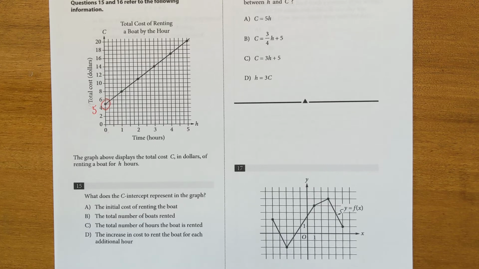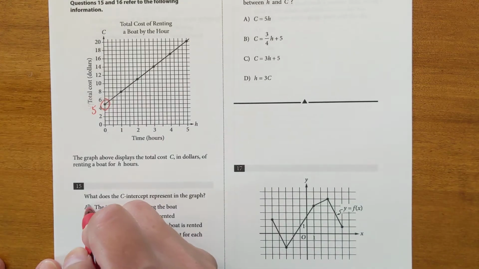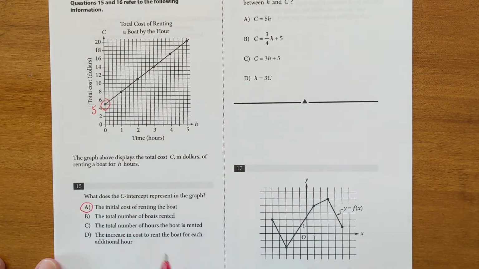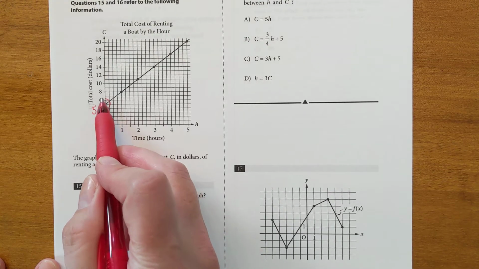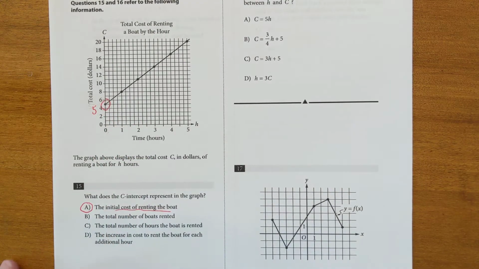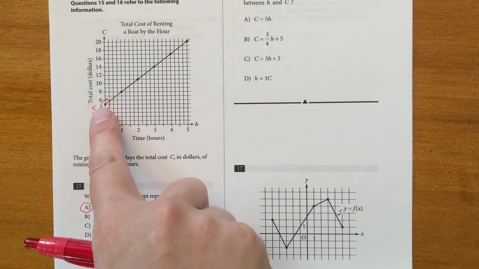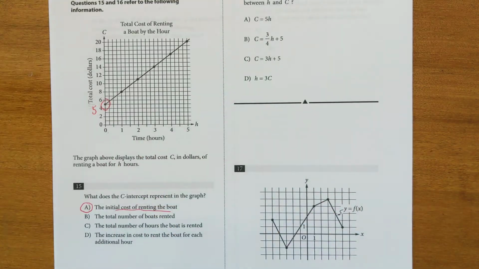Again, I give you a little time so that you can try the question. Click pause if you didn't get the answer yet, and then I give you the answer. On number 15, you should have got A. It's the initial cost of renting the boat, which would be $5. It's between the number 4 and the number 6, which is the number 5. So even before you leave the dock, they're going to charge you $5 to rent the boat, and then they're going to charge you more per hour.